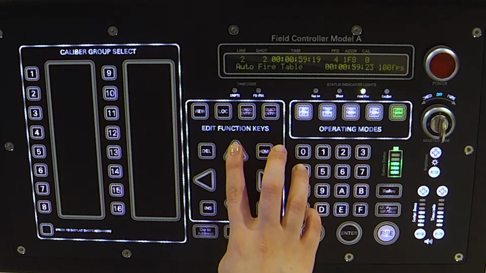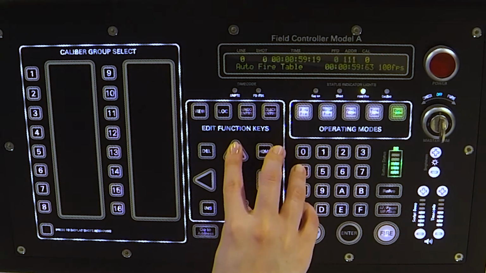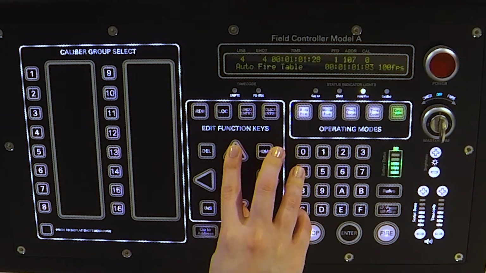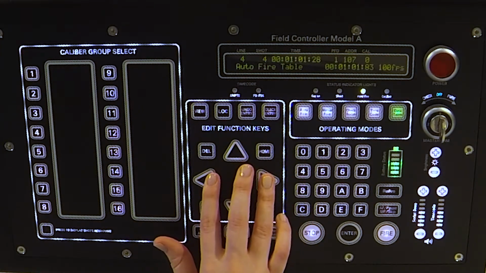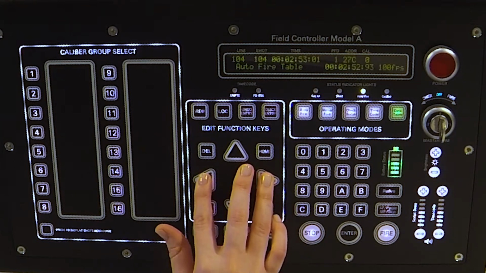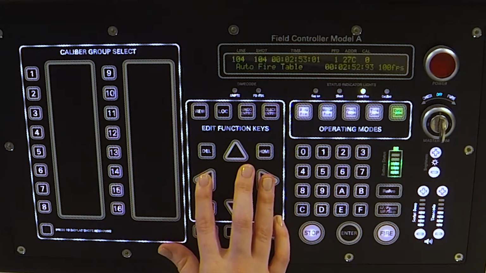To jump, you can use the up and down key to jump each line one by one, or you can use the left and the right to jump 50 lines at once, back and forth.